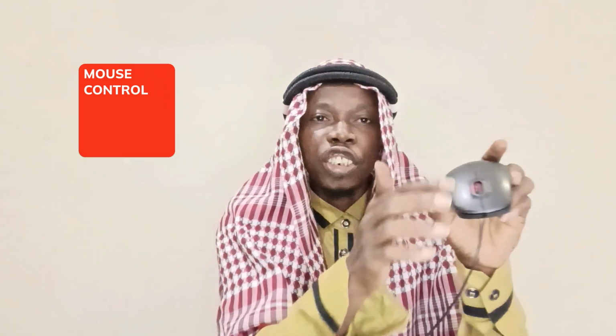How to use the mouse properly is very important. On a mouse, we have a left click, a right click, and a scroll button. A mouse has three buttons. Let me show you: this is the right click, this is the left click, this is the scroll. Each has its own function.